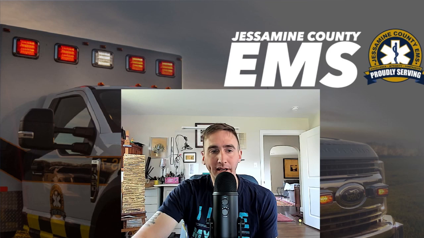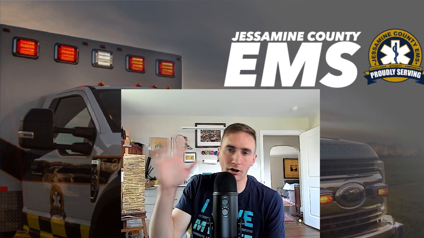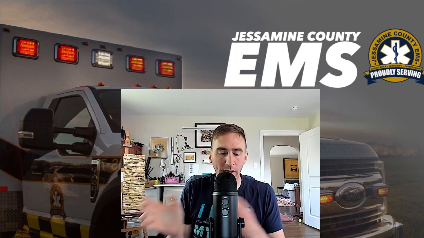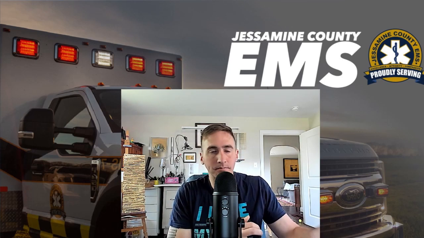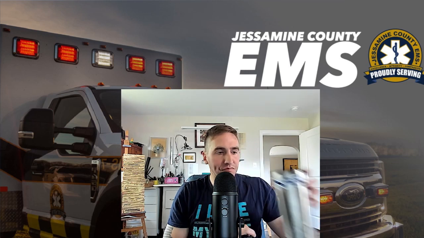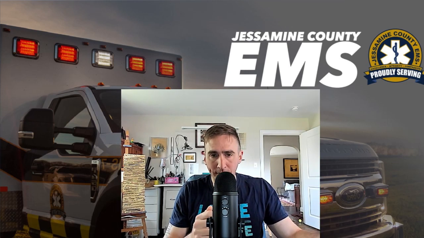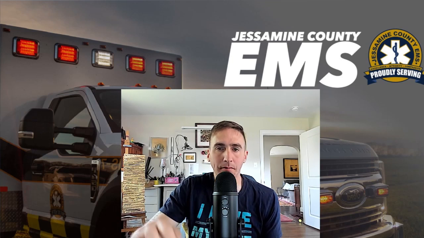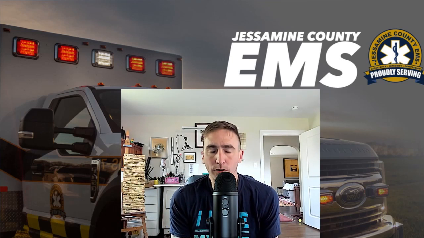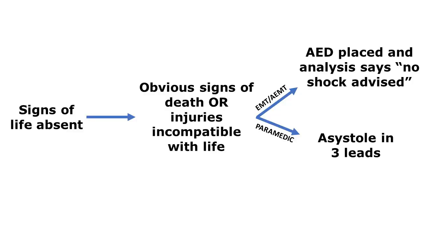Now, the paramedic determination of death is similar. It's all of the other criteria, except they don't have to put the pads on a patient and hit analyze. They can place the leads on the patient and confirm asystole in 3 separate leads. So here's kind of how it would look. No signs of life. Then you check for obvious signs of death or injuries incompatible with life. If you're EMT or AEMT, you will place the AED on the patient, hit analyze and listen for no shock advised. If you're a paramedic, then you're going to look for asystole in 3 leads.